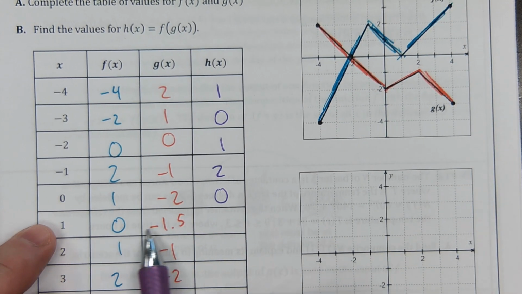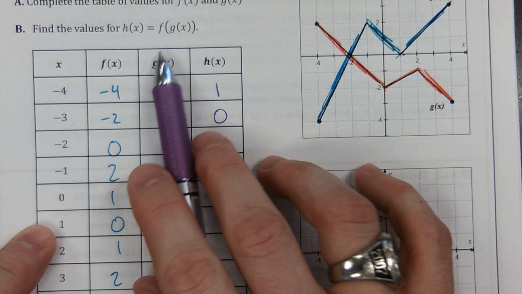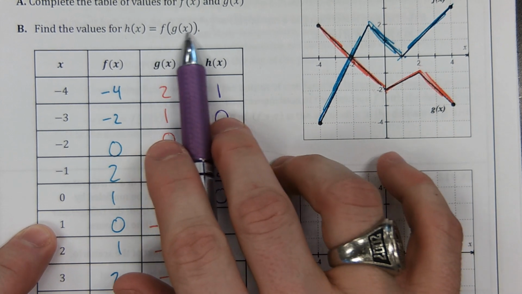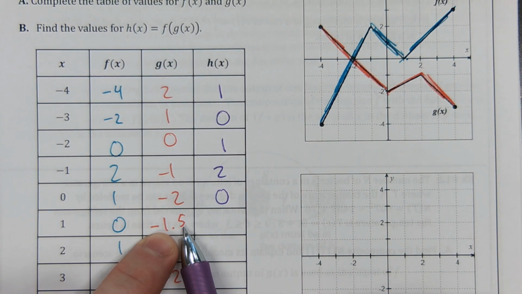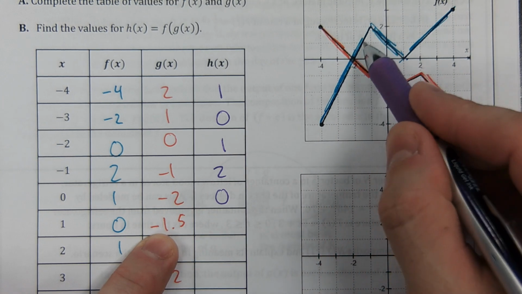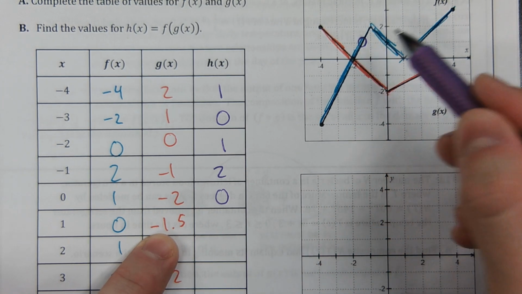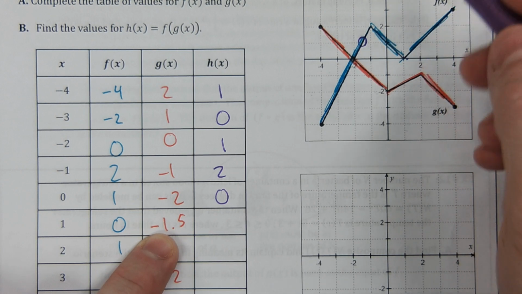This one might be kind of a pain. Let's see. F of g of 1, this is g of 1, is actually f of negative 1.5. So we have to go to negative 1.5 and go up. Luckily, this thing had a slope of up 2, right 1. So we know that that is exactly a 1/2. So what is that?